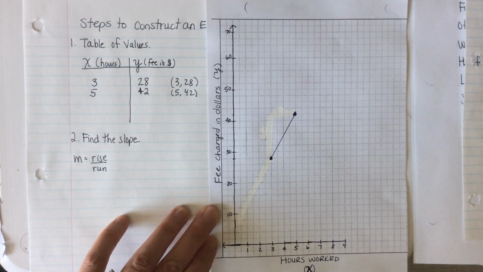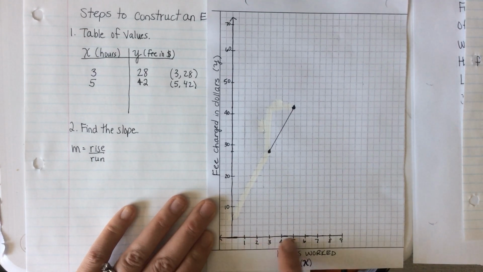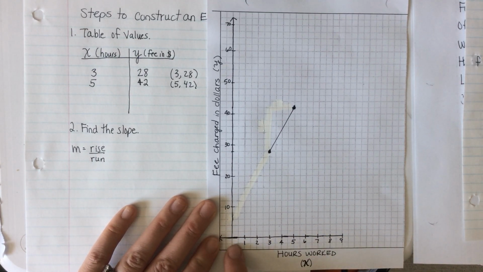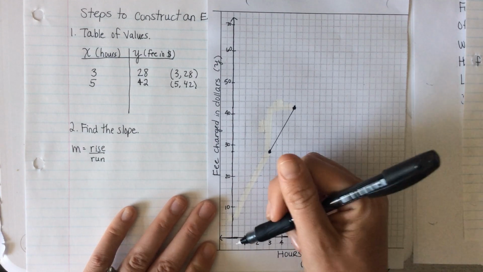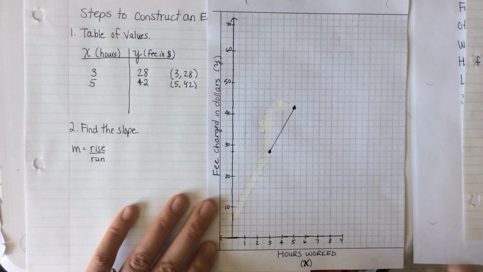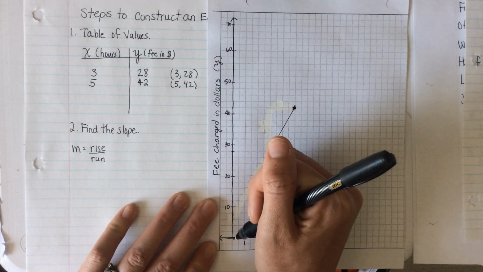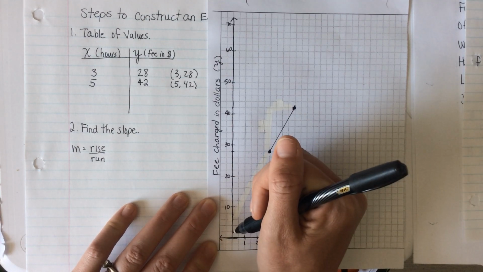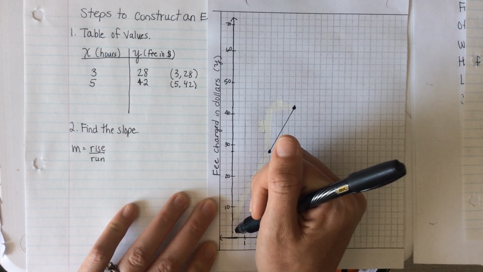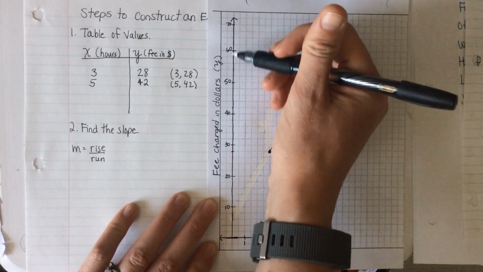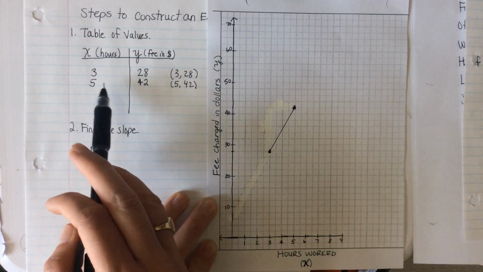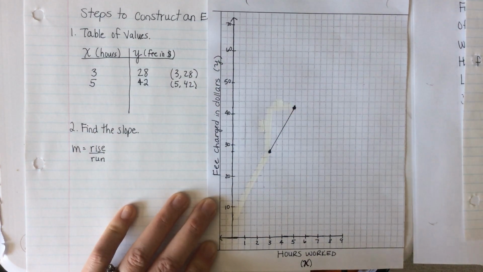So I have here my graph. I've got on my x-axis the hours worked, and just to make it a bit more clear, 2 blocks is equal to 1 hour for my scale. And then on the y-axis, I have the fee that is charged in dollars. And again, for scale, just for saving space, each block is worth $2, and I've gone up in increments of $10. So I've graphed these 2 points, 3 hours, $28 fee.